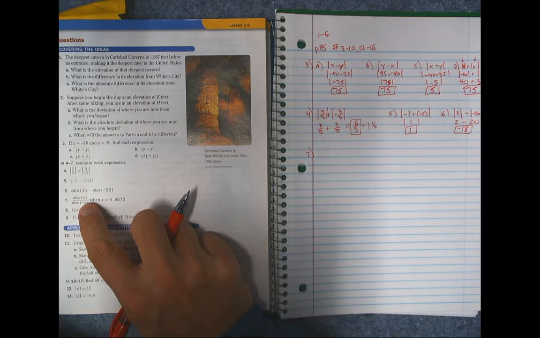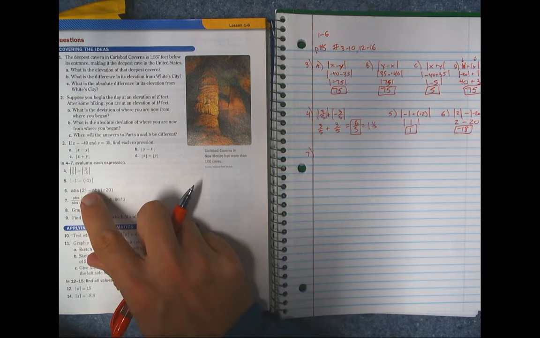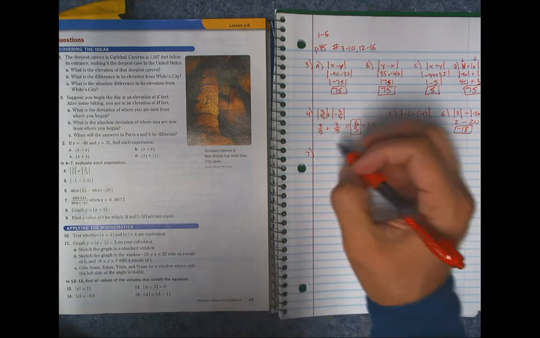On the bottom, it's the negative version. On the top, it's the positive version. But if you end up taking the absolute value of them, the negative version becomes positive. So it's going to be the same number over itself, which is 1. So I already know this answer is 1, but let me write it out.